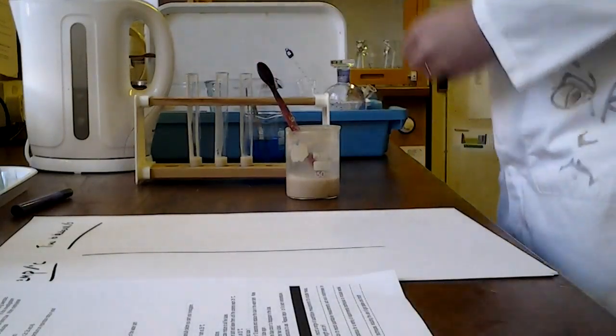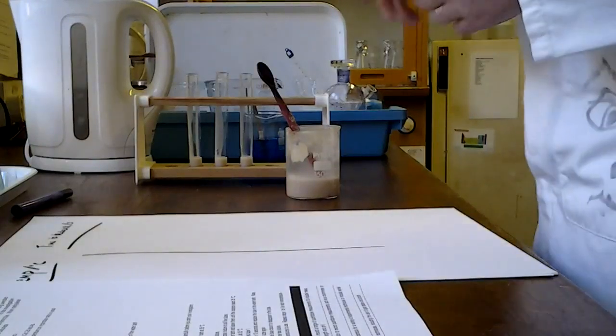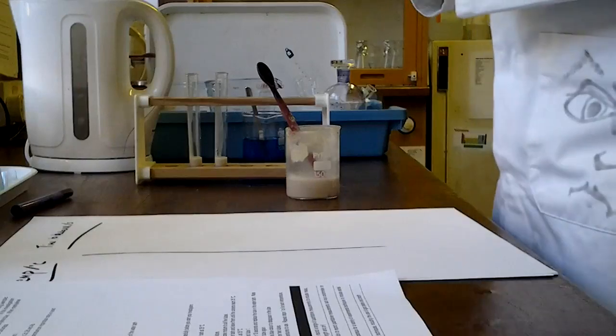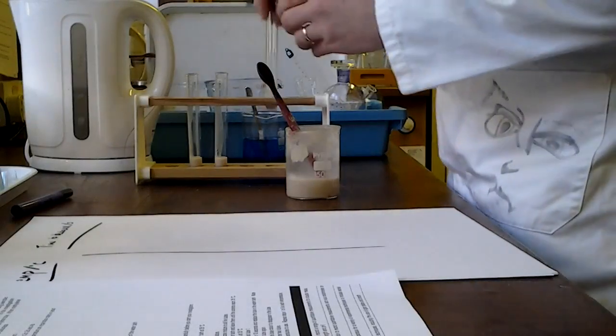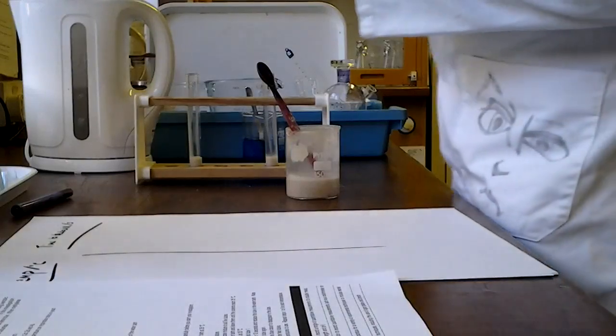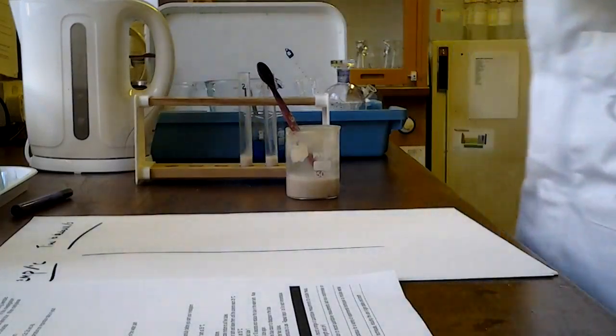And it suggests in the method that you label these. Now think about where you're going to label them. They will be going in a water bath, so if you label down here, you run the risk of the label floating off. So here we go, I'm going to label them 1, 2 and 3.